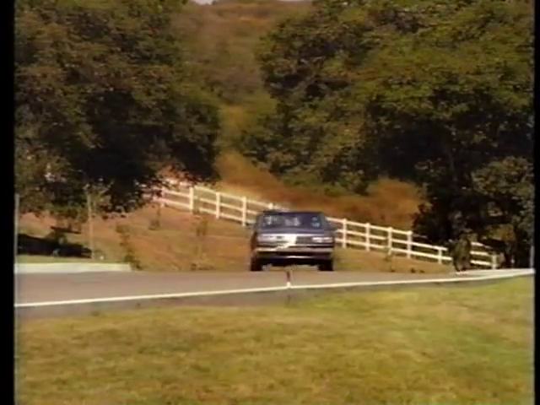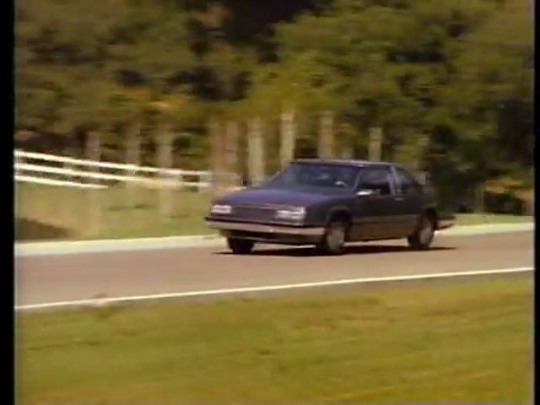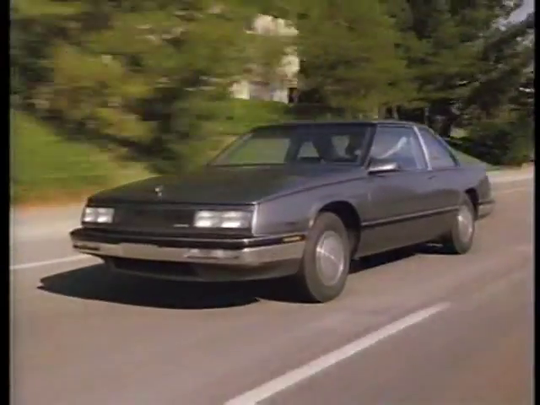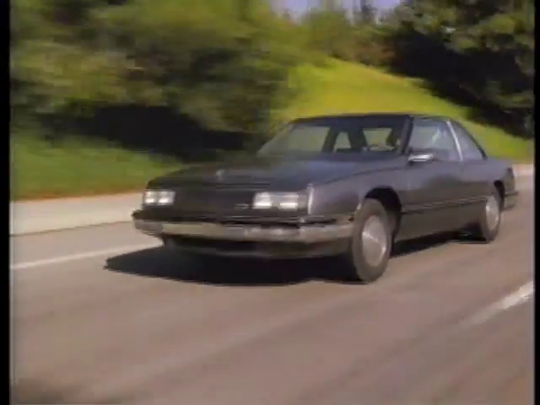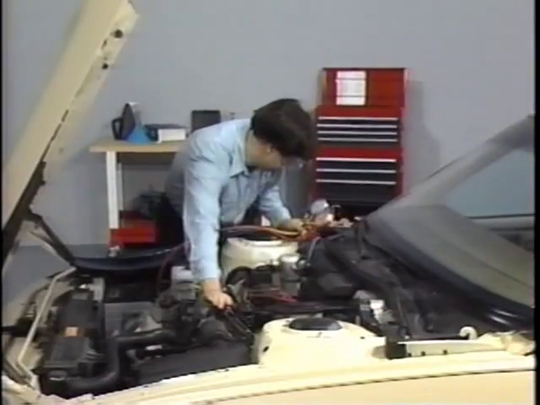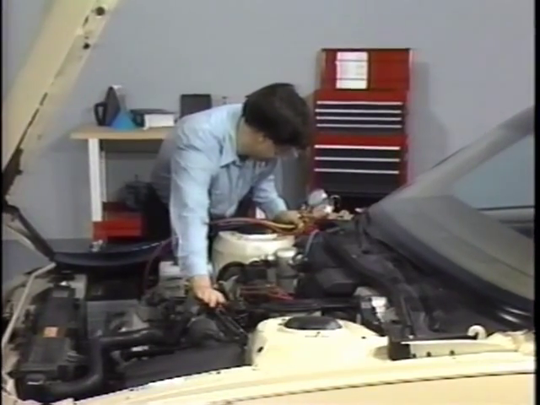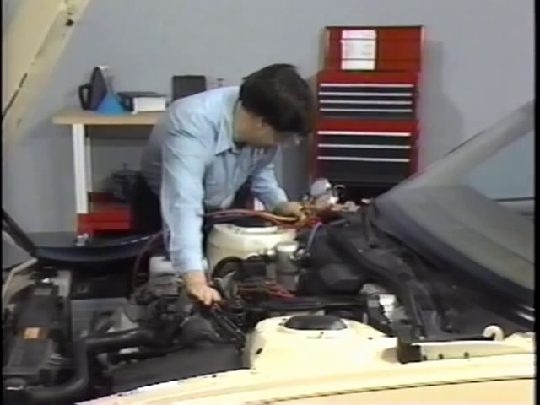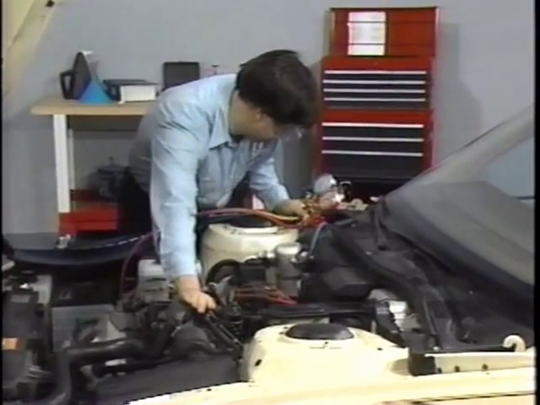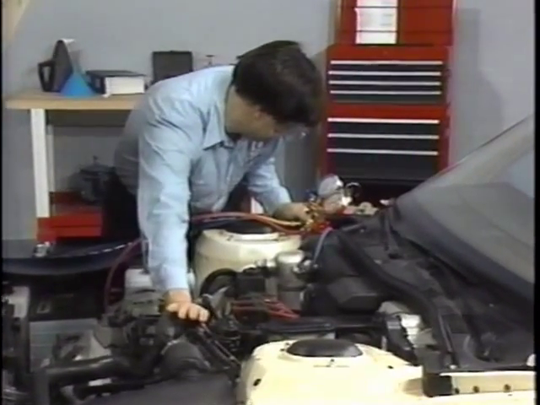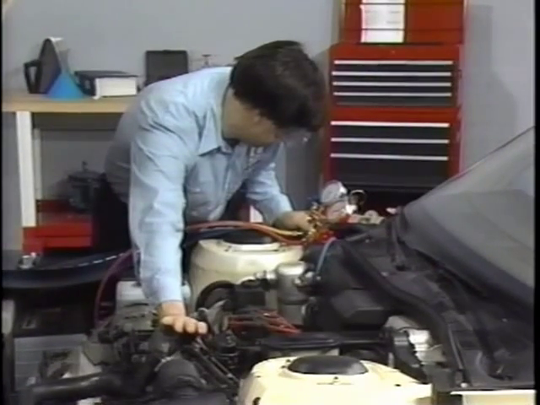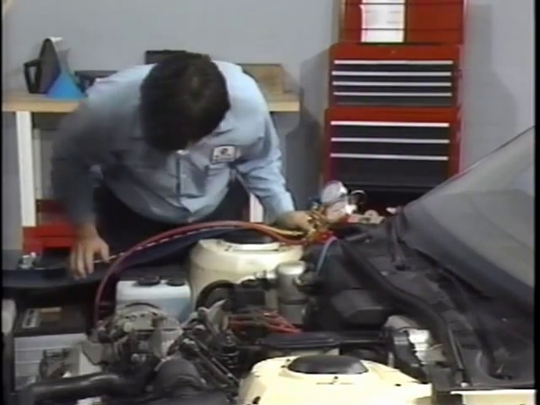Since automotive air conditioning was introduced, it has become an increasingly popular option. In fact, most of today's Buick owners take it for granted. Air conditioning systems have been improved for increased efficiency and reliability over the years. And when they do malfunction, diagnosis and service doesn't have to be a big problem, if you use the right diagnostic procedure.